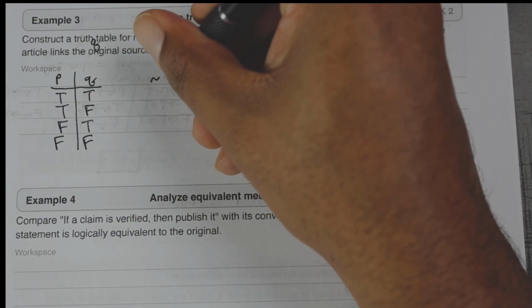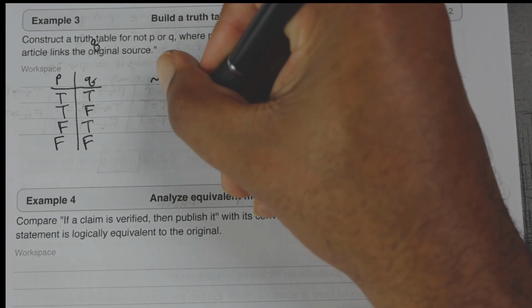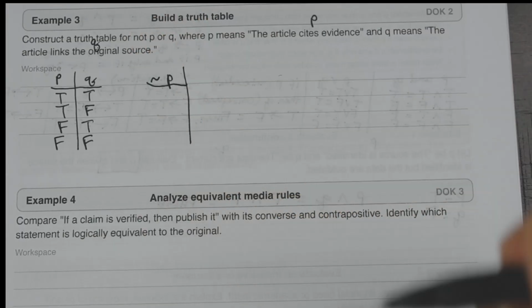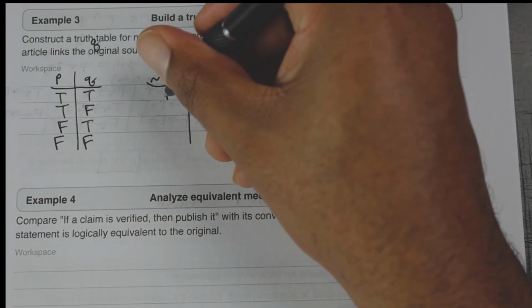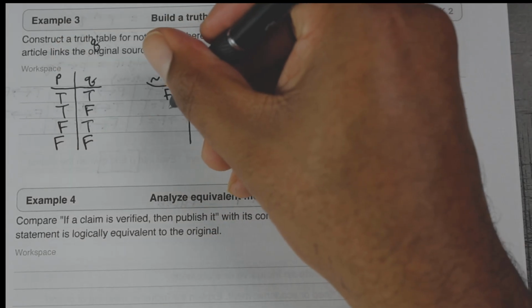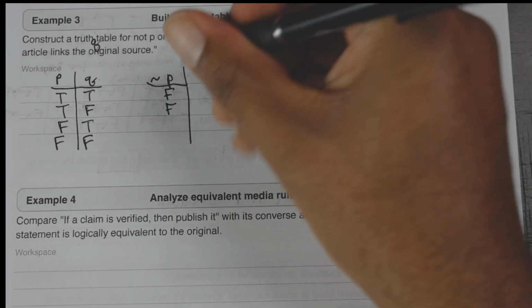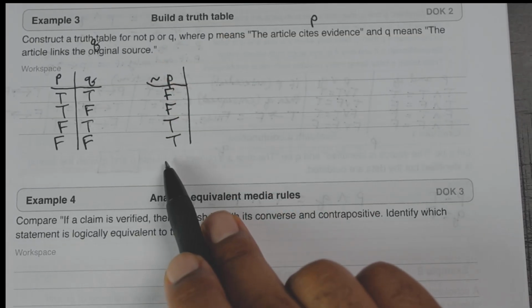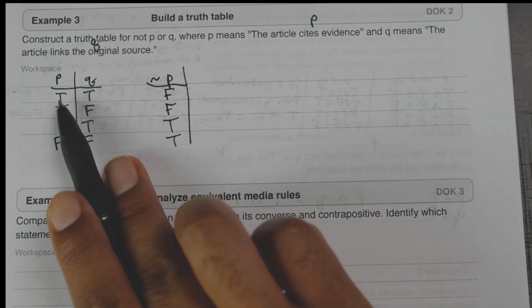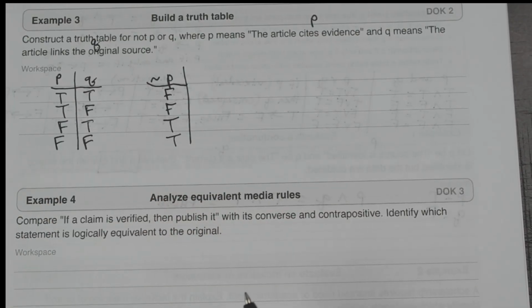So if we did not P, not true would be false, not false would be true, not false would be true. That's how you negate the original proposition.